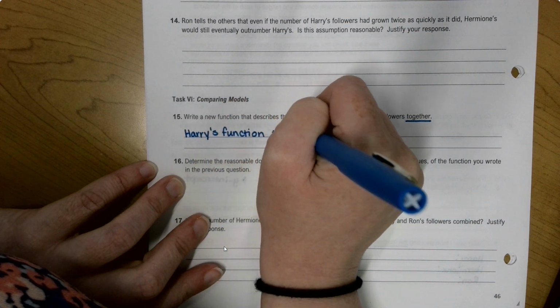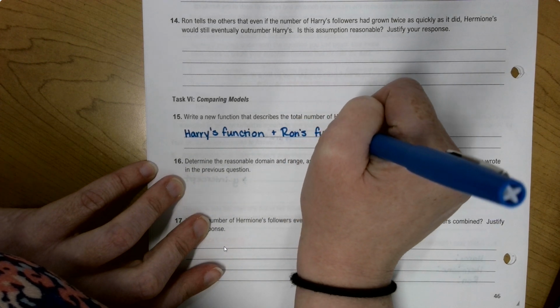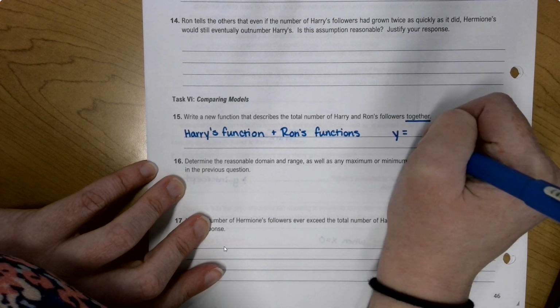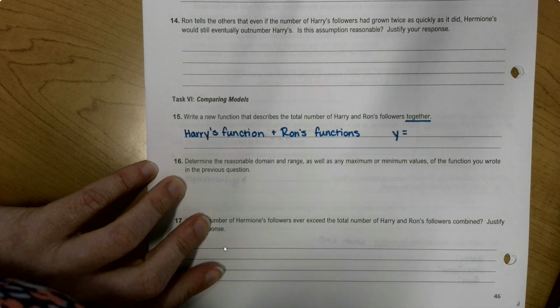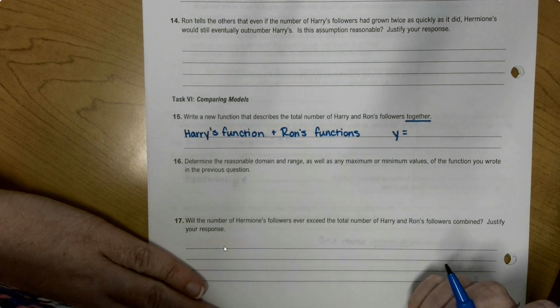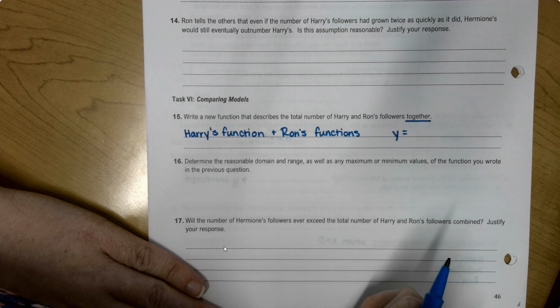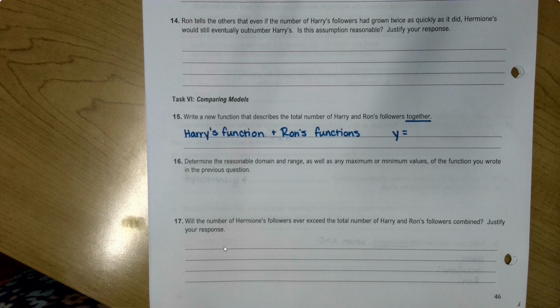I'm going to let you do that on your own, but I want you to add the 2 functions together. And you should get a new y equals blah, blah, blah. Okay. 16, 17, reasonable domain and range. 17, will the number of Hermione's followers exceed the total of Harry and Ron's combined? That's just a logic question, thinking through it.